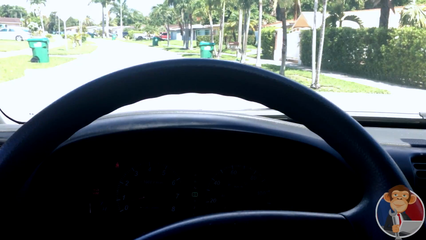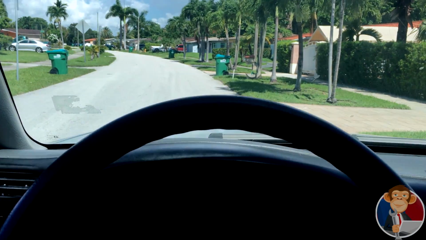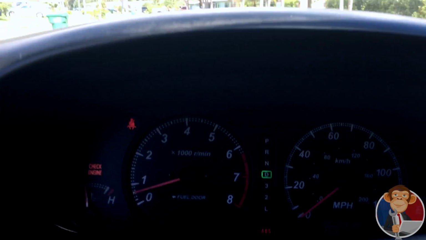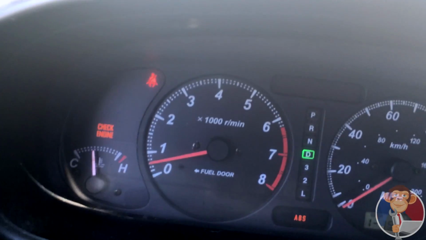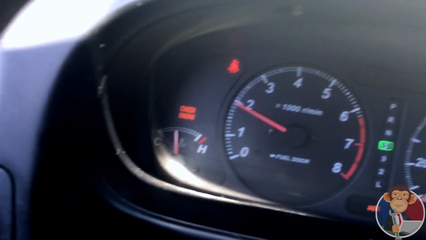So I'm gonna run it through a couple gears, see if it does it in every gear, and see if it's a problem with oil pressure or something, by diagnosing it a little further. So let's go for another ride. Okay, here we go again. I'm in drive. Let's see what gear it does it in. I'm gonna keep an eye on the tachometer, that way I can see exactly how it's behaving. Here we go.